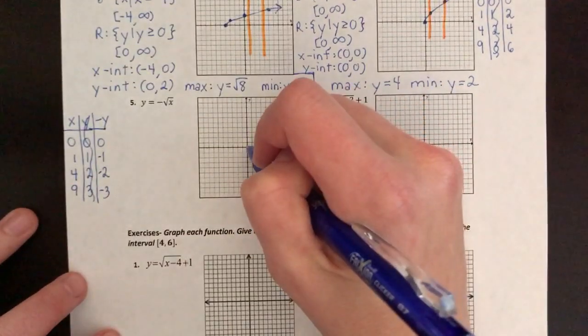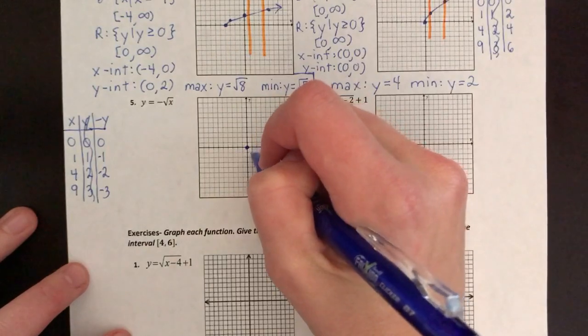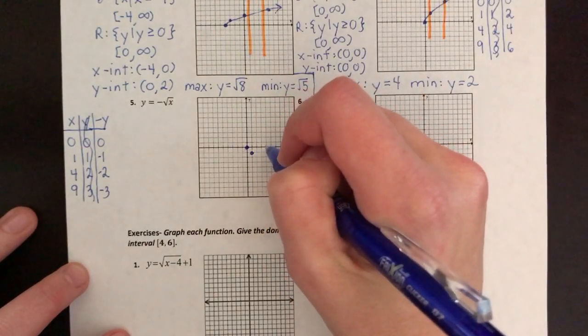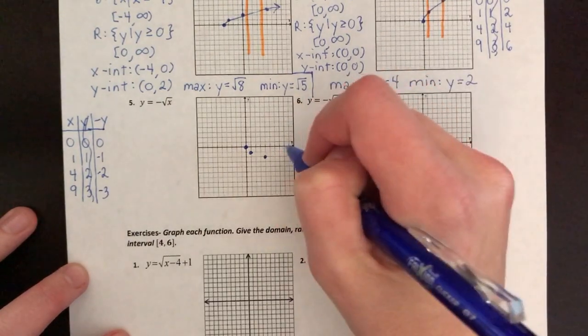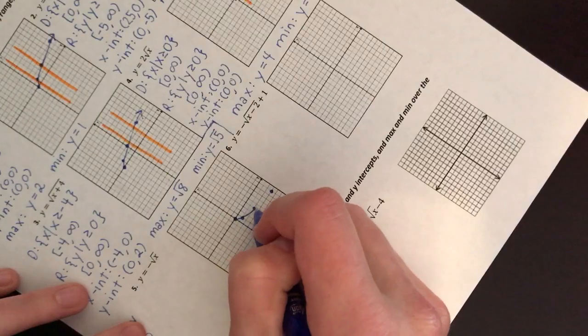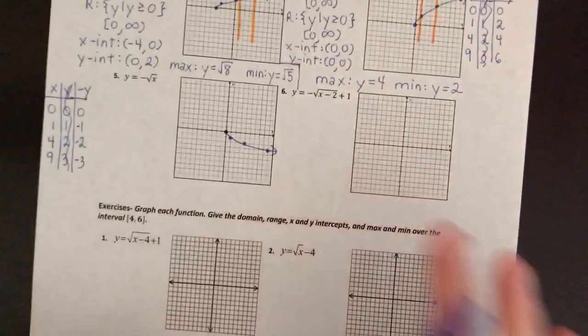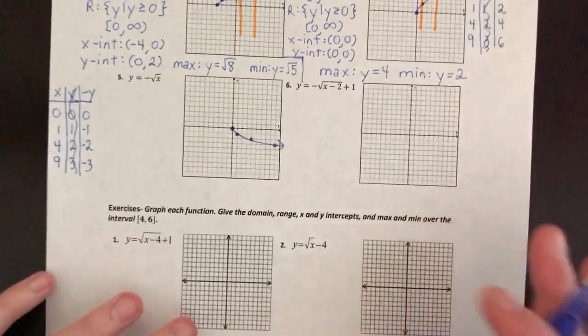So our new points are (0, 0), (1, -1), (4, -2), excuse me, and (9, -3). So I'm going to turn it to make sure that curve turns out pretty nice. There we go.